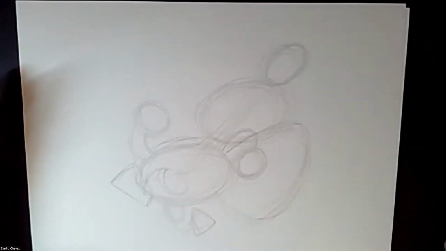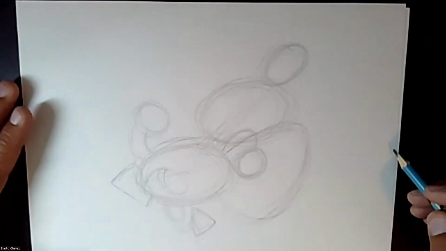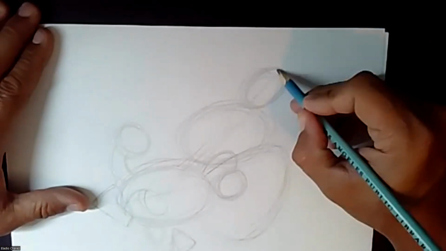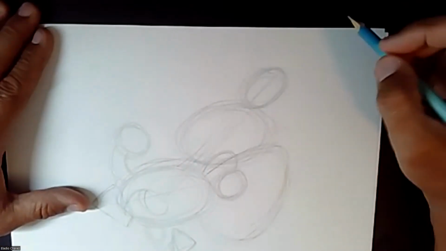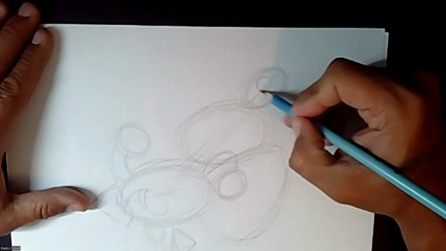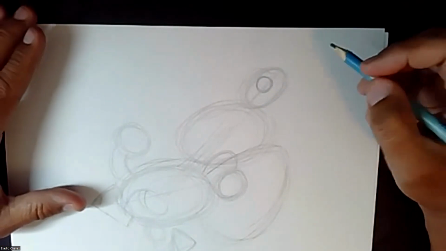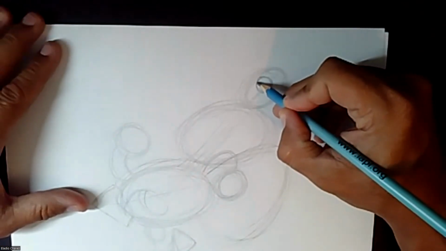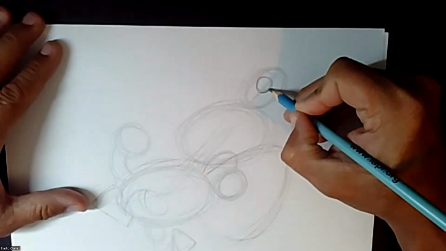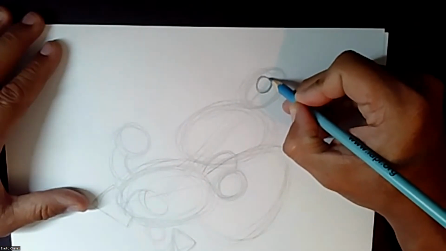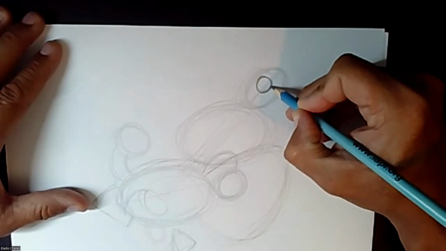All right, so I'm going to start with the head. I've got it all blocked out, kind of where everything's going to go. If I break that in half, I can see that the eye is kind of right about there. Almost a perfect circle. No, actually, it's quite off. It's not a perfect circle. Close to a circle.